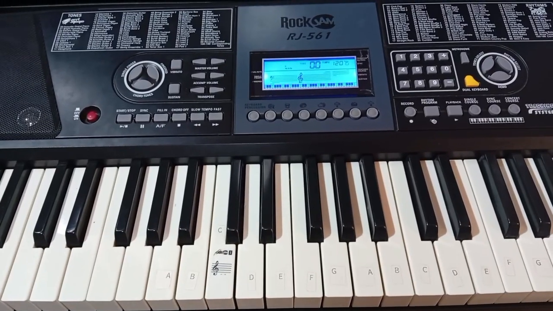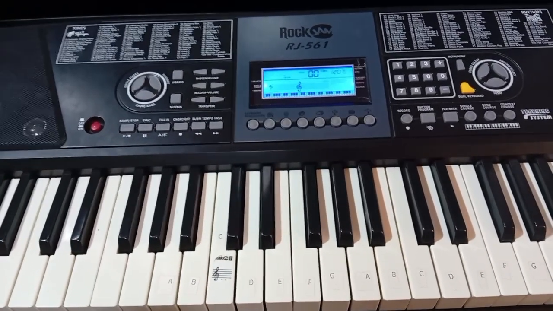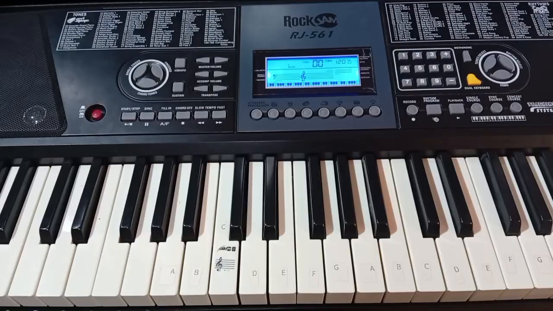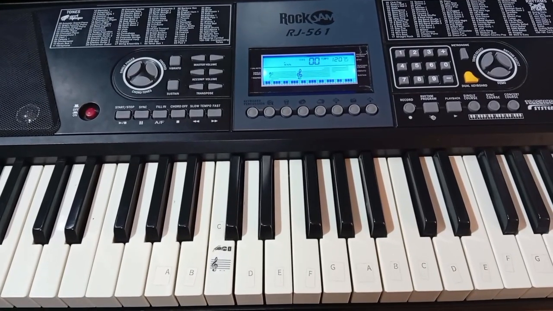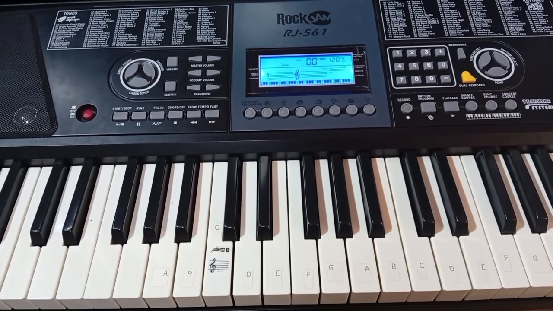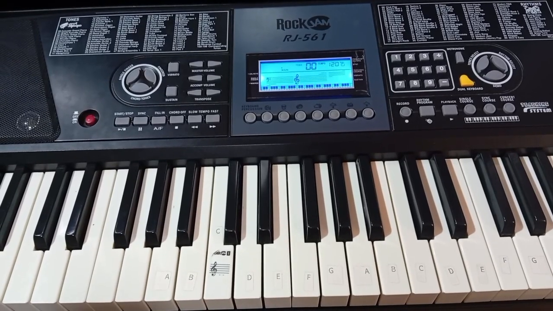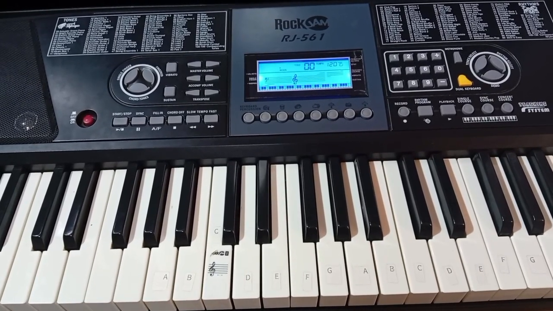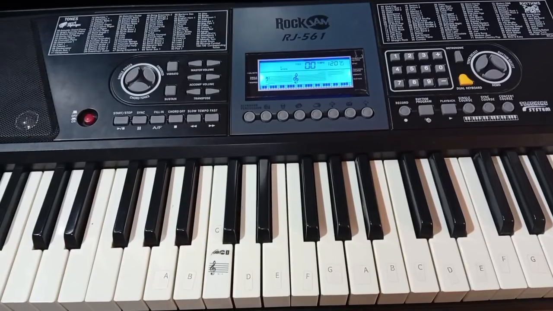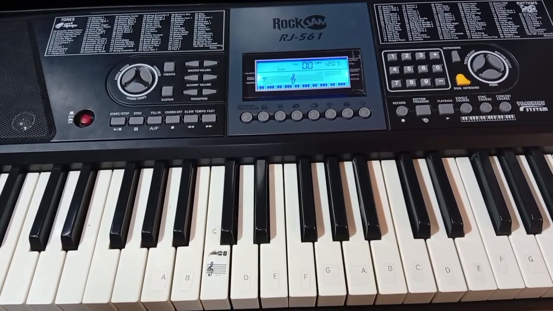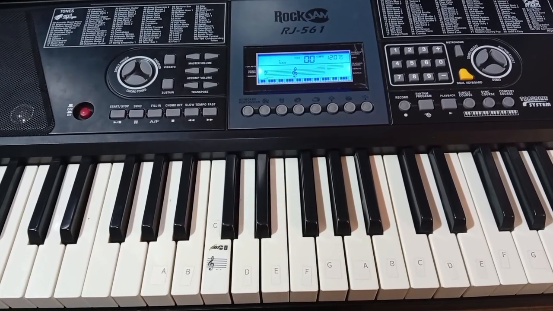In our last video we learned how to name notes on a piano, how to identify notes on a piano, and even how to play chords. Today we are going to continue with music theory, because we must start from that simple theory before we start playing the piano.